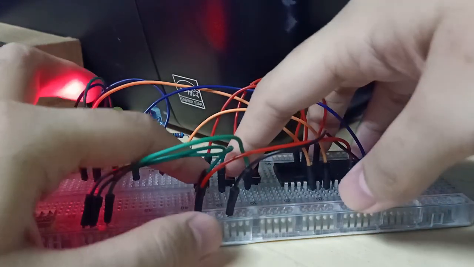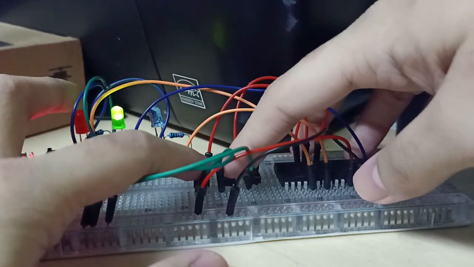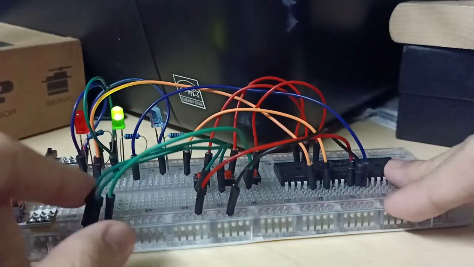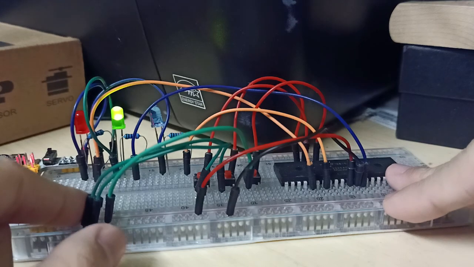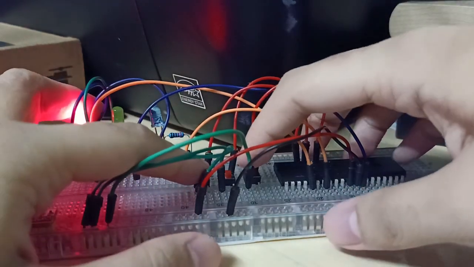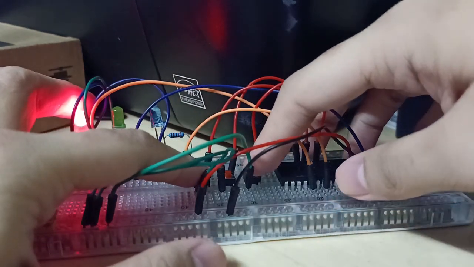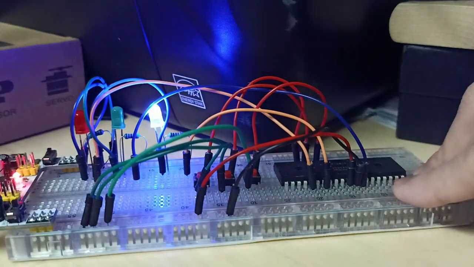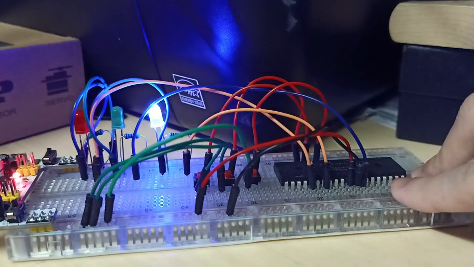So insert coin, then choice 1, the green LED turns on. And then insert the coin, and then choice 2, so the blue LED turns on.